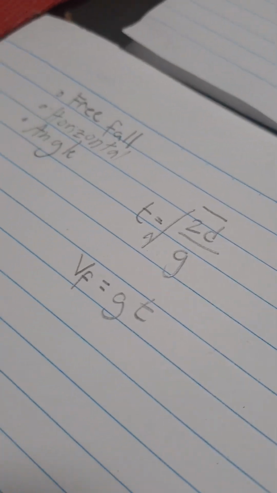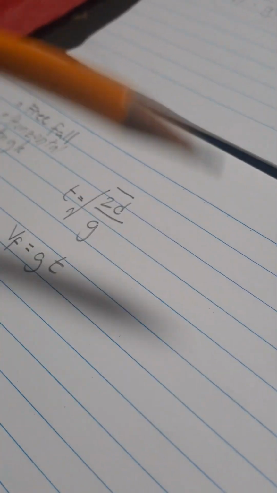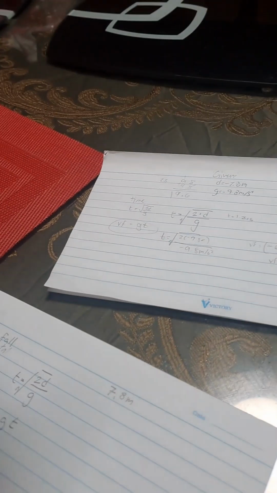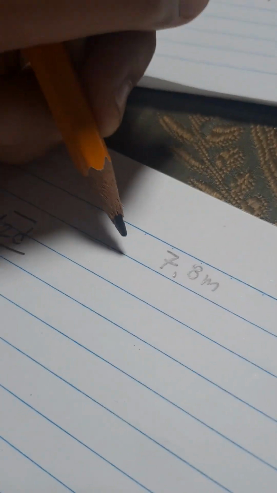So we're gonna use the question from Ma'am K's quiz because honestly it's the best one we have. I'm not gonna read the question, so I'm just gonna go inside. In the question, it talks about how this guy is gonna leap off something and jump into the pool. The given is 7.8 meters. Considering that he's going down, it would become negative 7.8 meters.